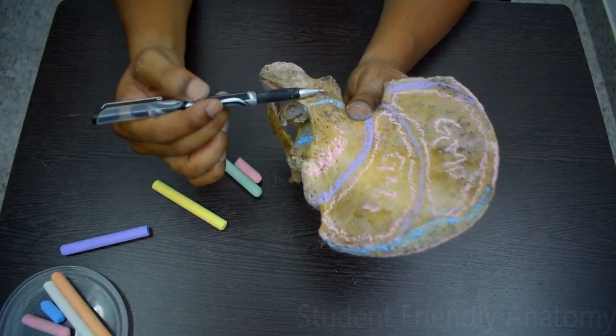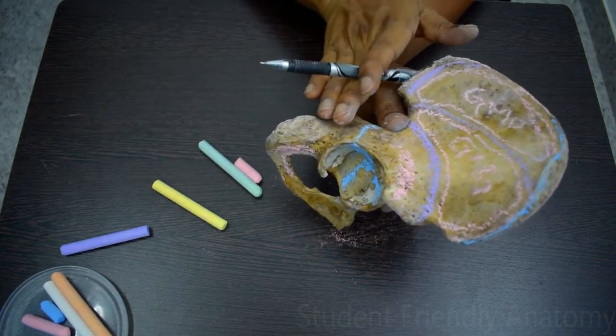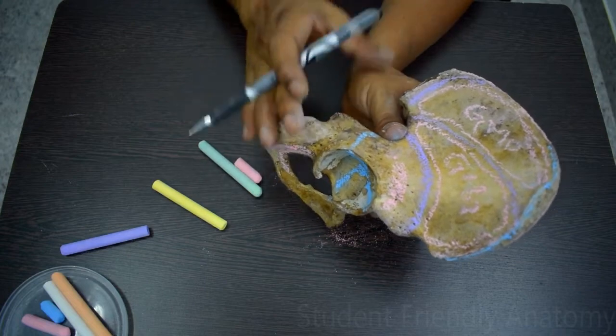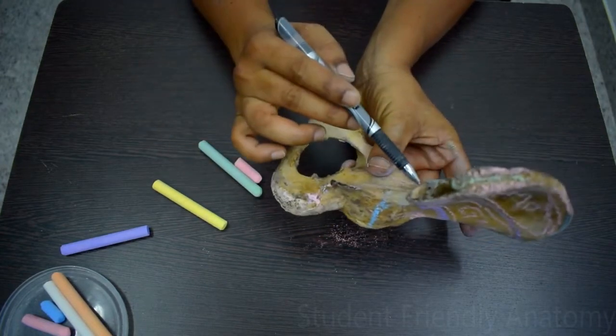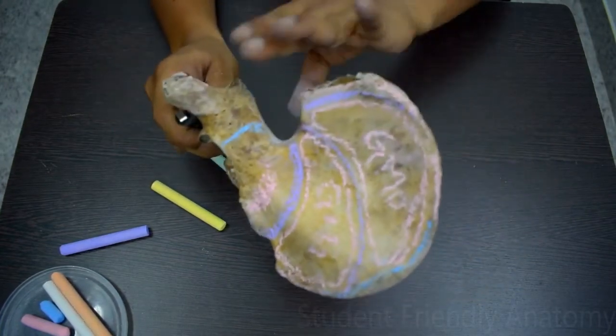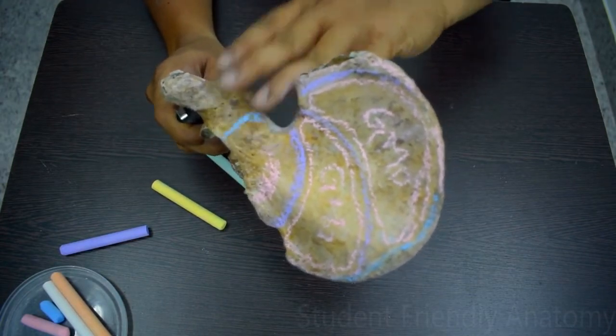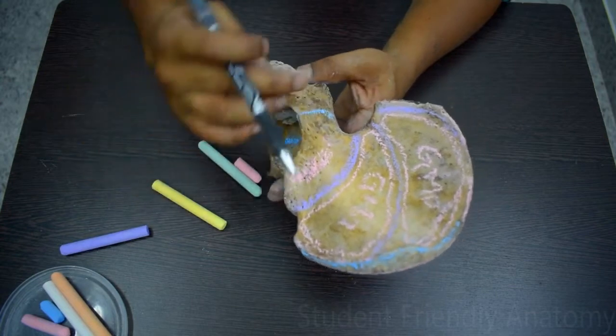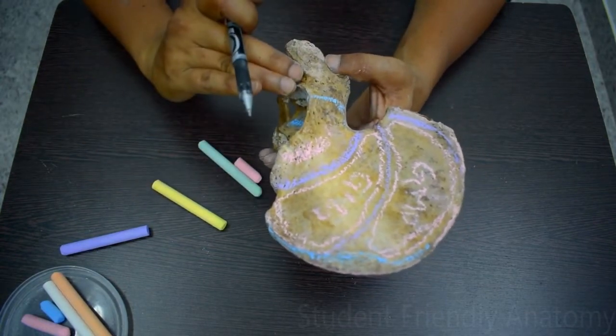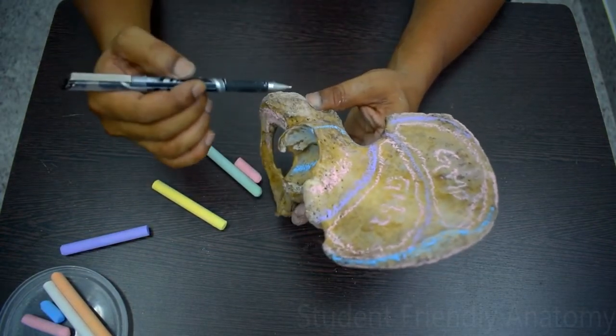Actually this upper part is overlapped by one muscle. What is that muscle called? See, it is taking origin from here. One muscle will be coming like this through the greater sciatic foramen. What is that muscle? The piriformis muscle. So the piriformis muscle is overlapping the upper part of the dorsal surface of the ischium.